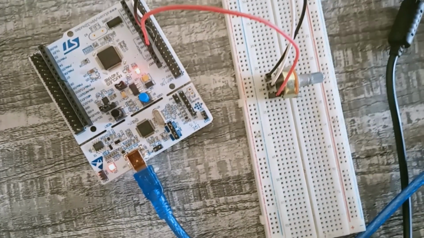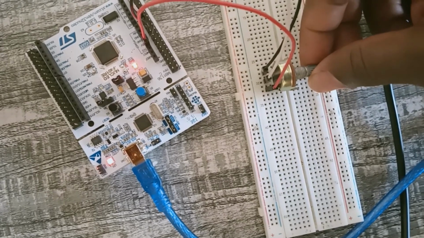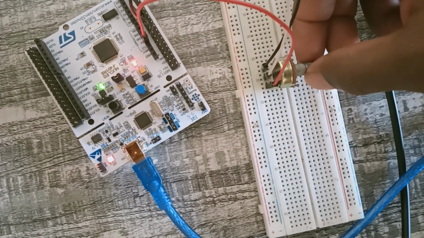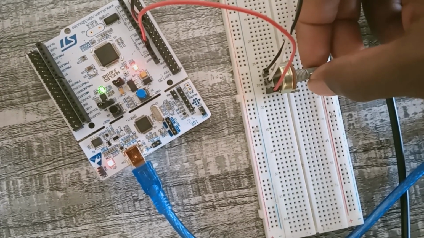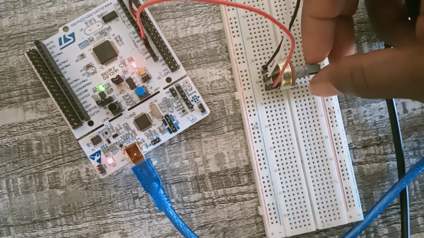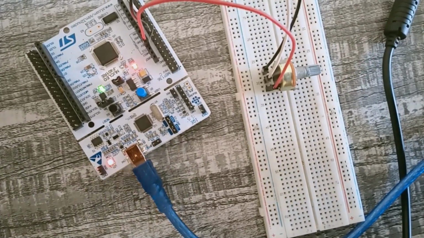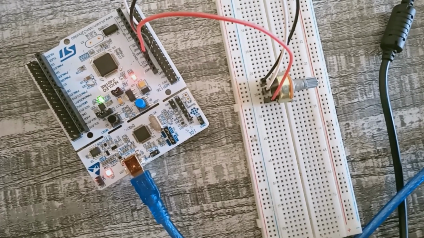So the duty cycle there is almost 0, and let me increase the duty cycle, and you can see now the duty cycle is 1, and if I put it almost at the middle, you see that T on is equal to T off.